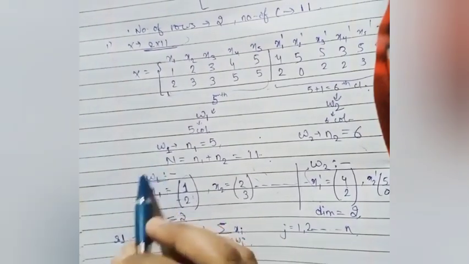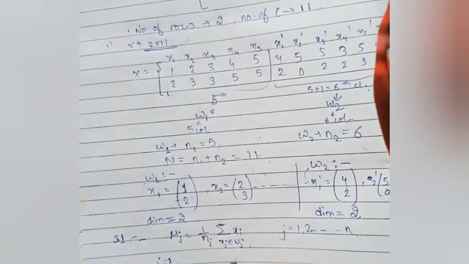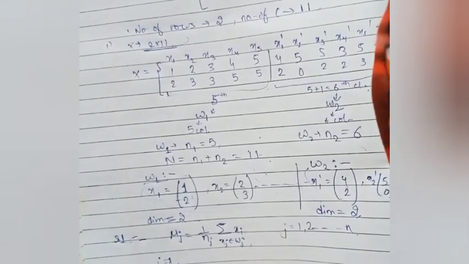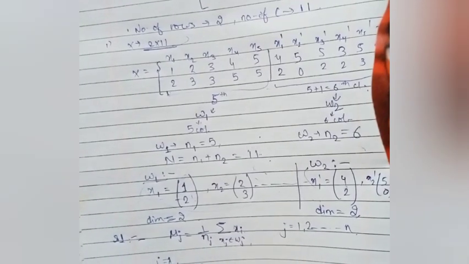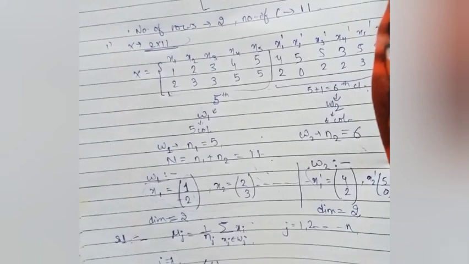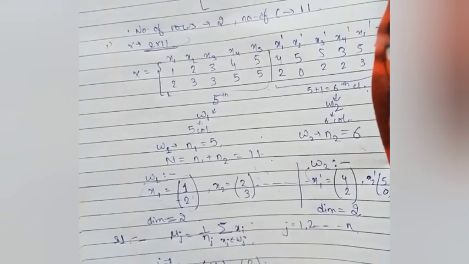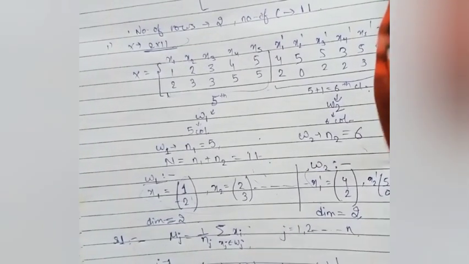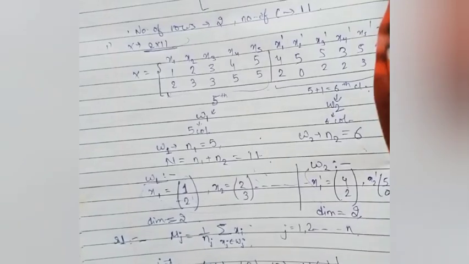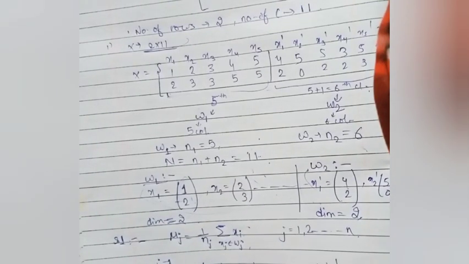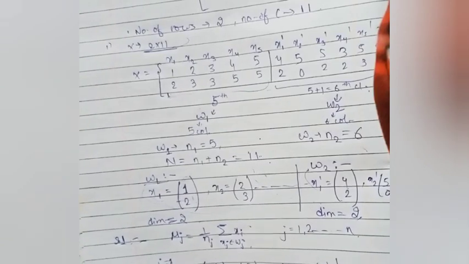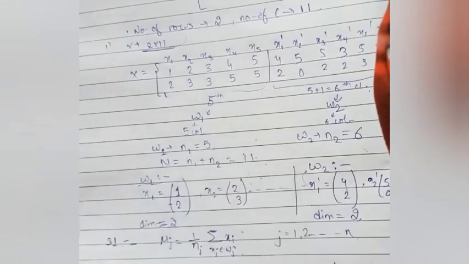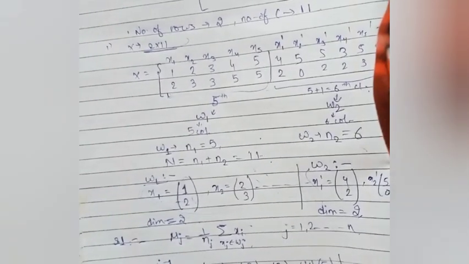So mu1 is for the class matrix W1, where n1 is the size of the matrix, which is 5. It is 1 by 5 times the summation of all these values: 1, 2, 3, 3, 4, 5, 5, 5, which after adding gives 18 by 5, which is 3.6.